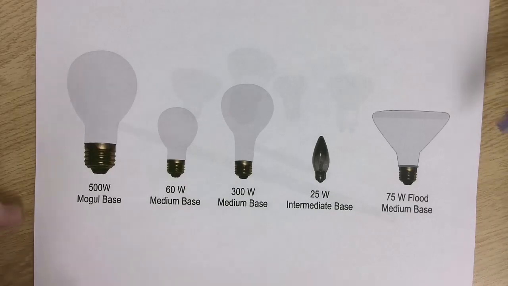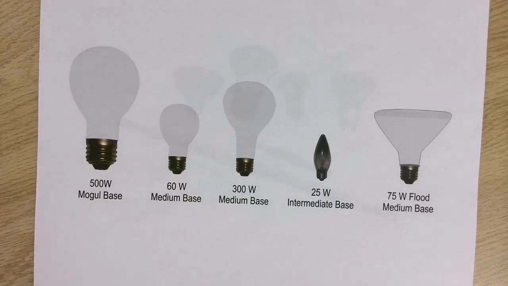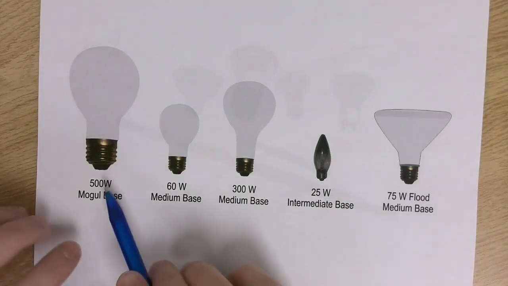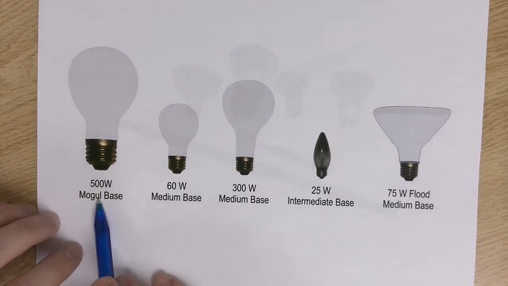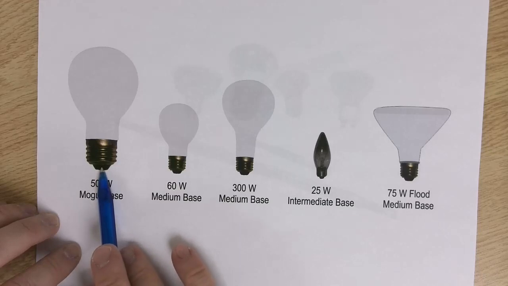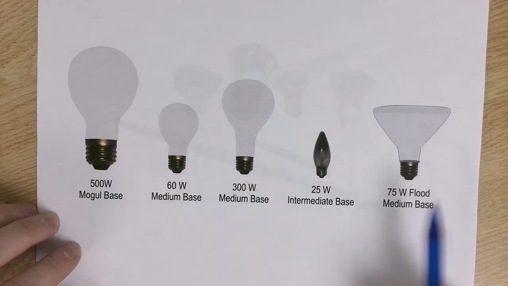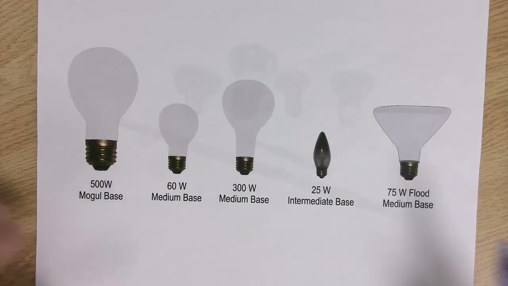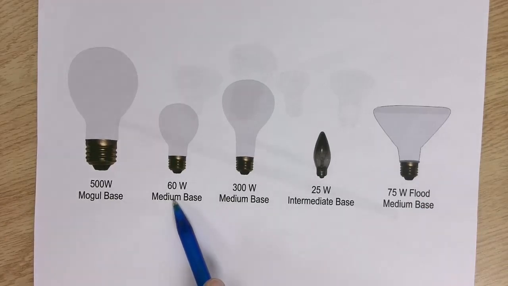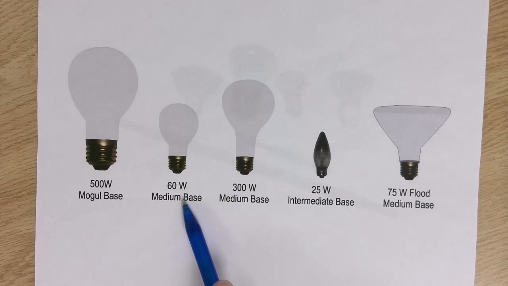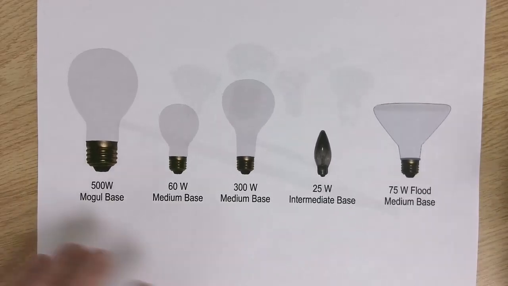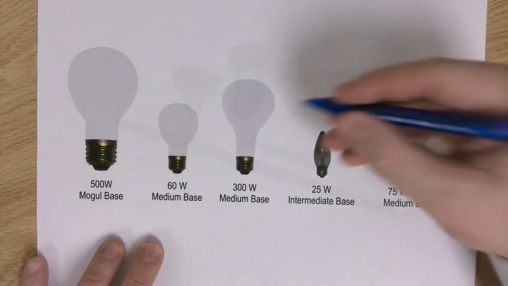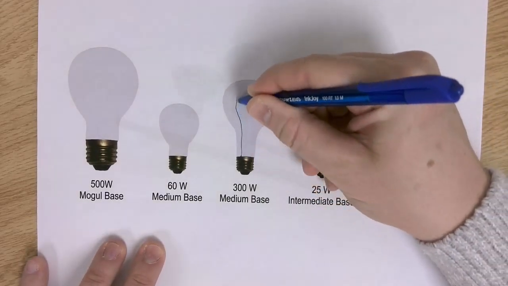So these are types of incandescent bulbs, and they're different bases. Mogul, as it may be obvious, is the largest base. Medium base, the most common for sure. Most of the lights in your house, the general lighting, is going to be a medium base type of socket or lamp holder, as we'll start to talk about. And incandescents have these little filaments in them, a tungsten filament.